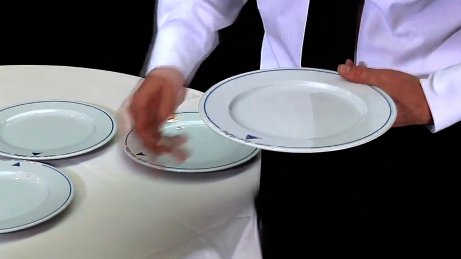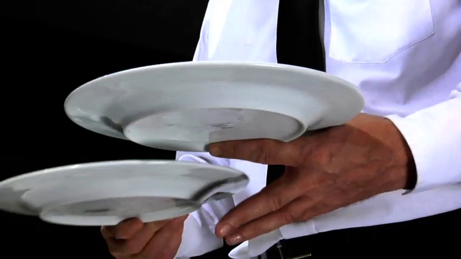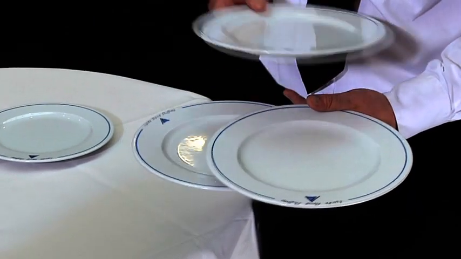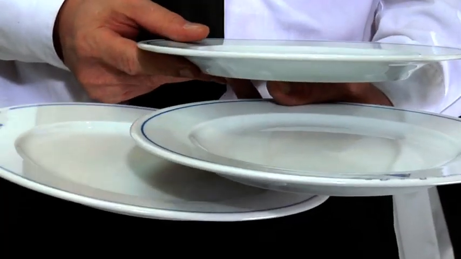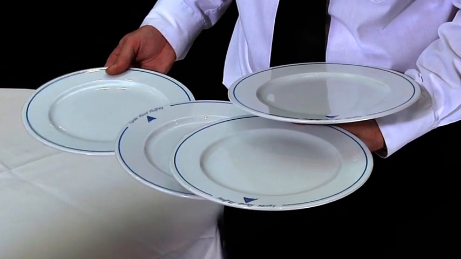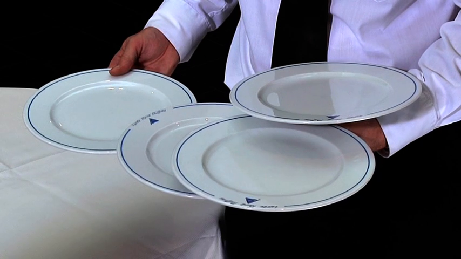Holding 4 plates at once. The first plate is held with the thumb and the forefinger. The second plate is underneath the forefinger, held by the middle finger and the ring finger. The third plate is on the side of the thumb and held with the little finger. The fourth is in the other hand, whether the server be right or left-handed.